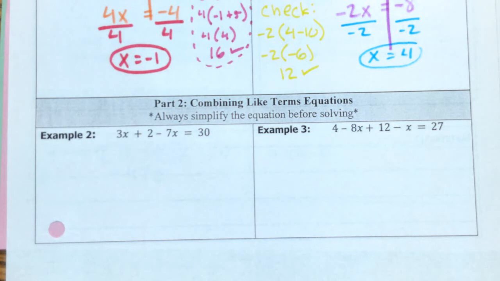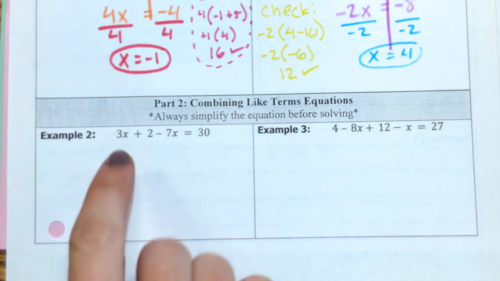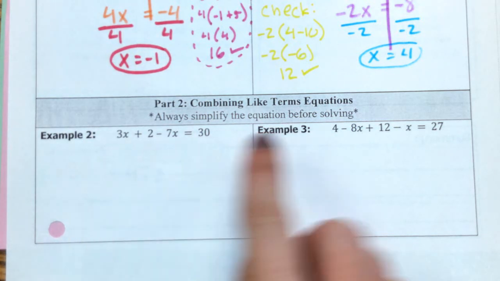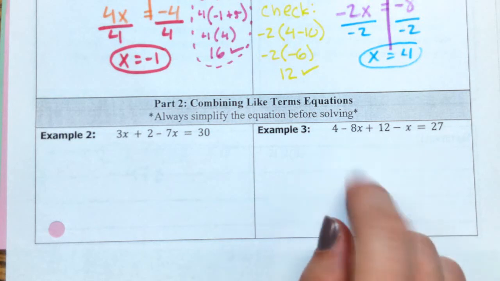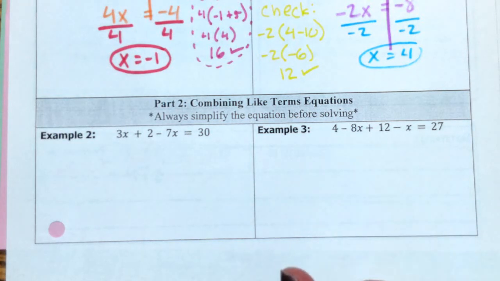Part 2, combining like terms. If in an equation you have multiple x's on one side, before you do anything, you have to simplify that by getting all of the x's together and combining your like terms.